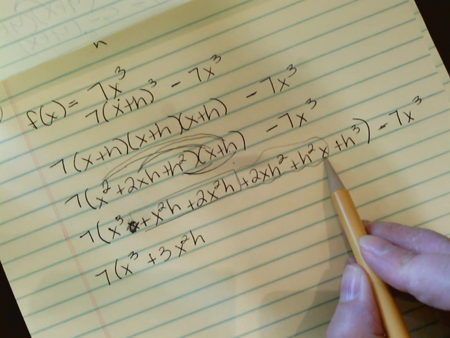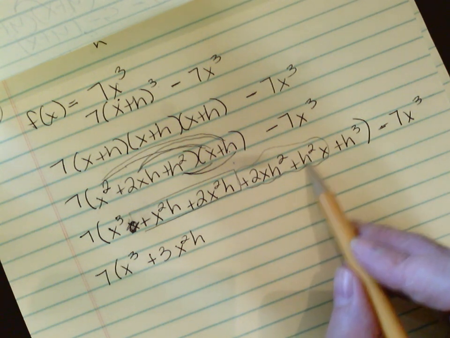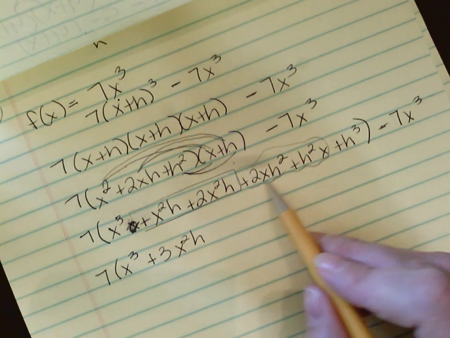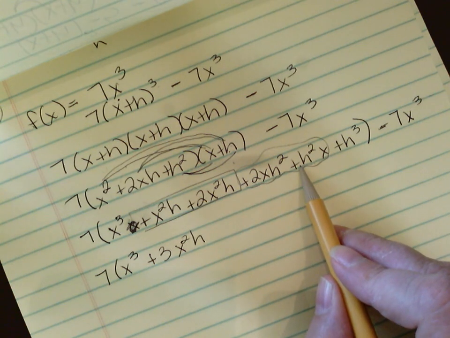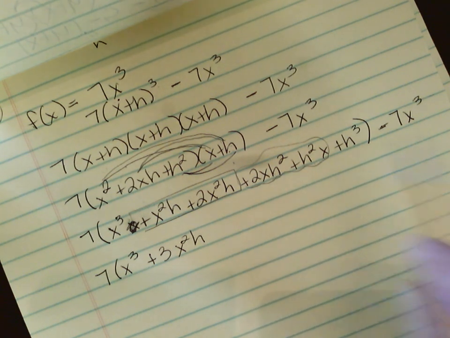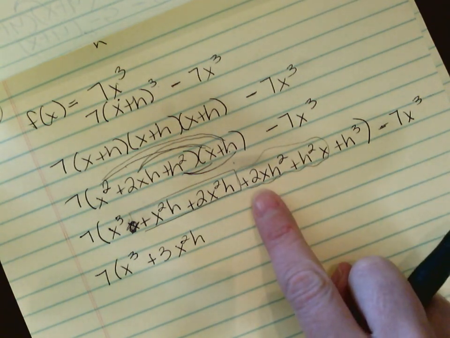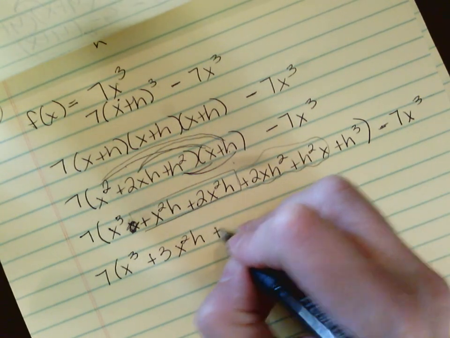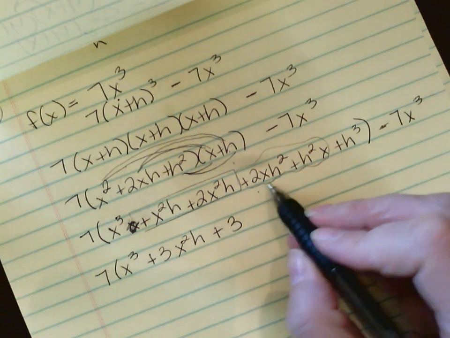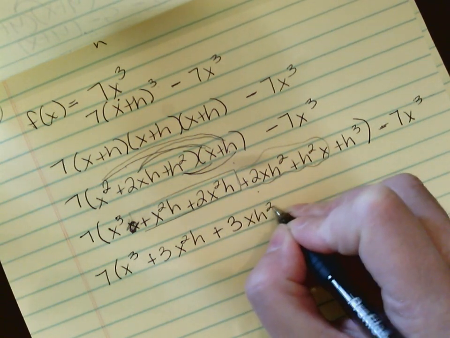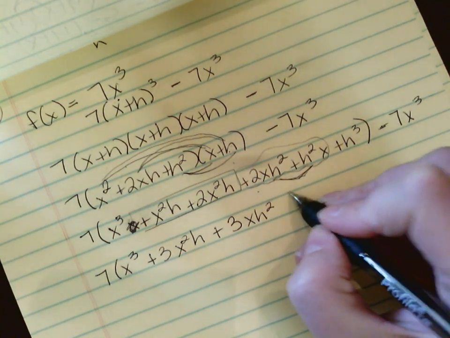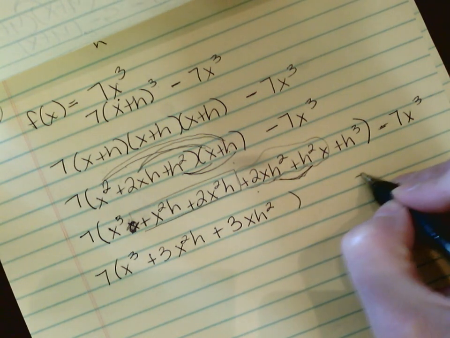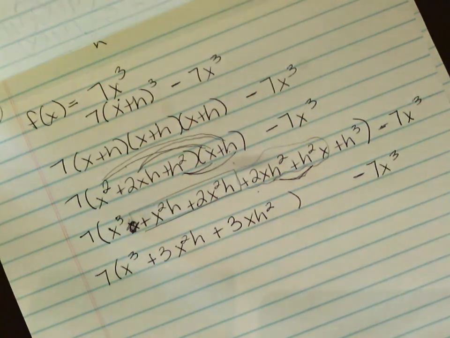They just have to have the same letters, and the letters have to have the same exponent, which these 2 terms do. So once again, I've got 2 plus 1 of these terms. I can write the letters in any order I want. So I have plus now 3xh squared. So again, that's just putting those together. Close the parentheses, bring down the minus 7x cubed.